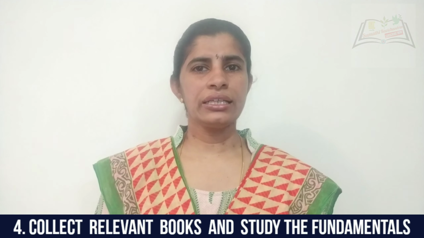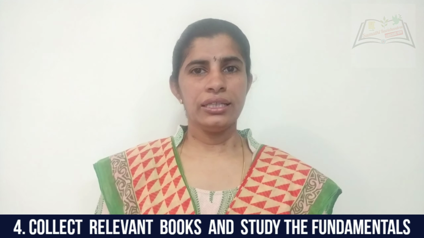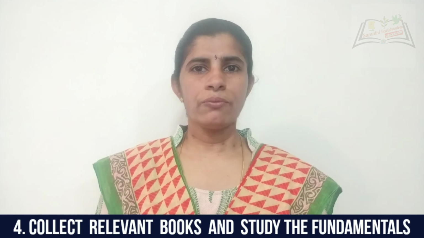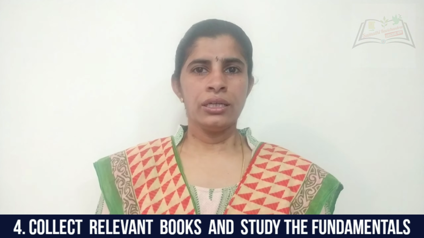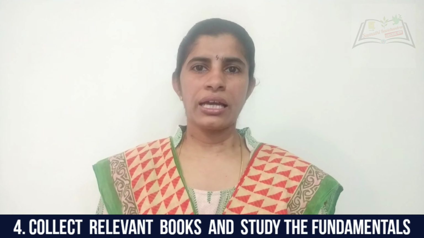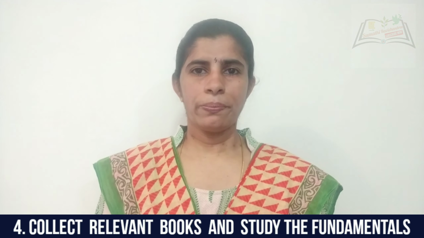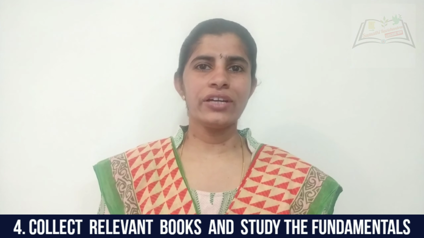Then step number 4. Step number 4 is very important. It's like a GPS. Where to go, it will be assisted by the GPS. Likewise, reading the fundamental books, in the sense of NCERT, State Board books, and some fundamental newspapers, definitely gives you the fundamental concepts clearly. So please collect the relevant books.